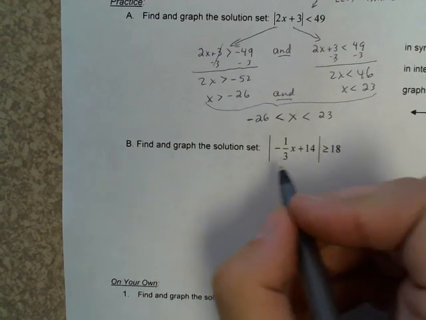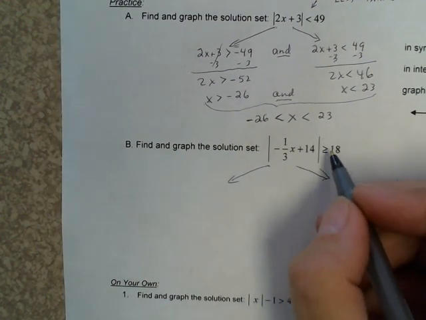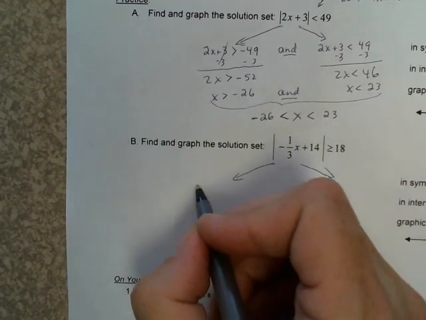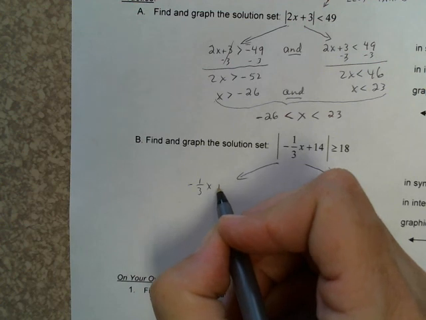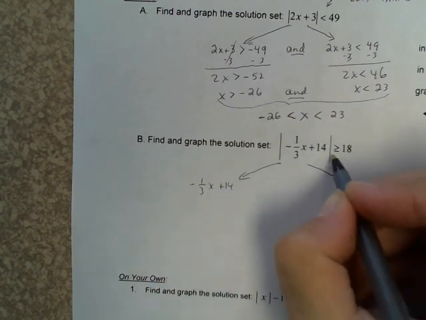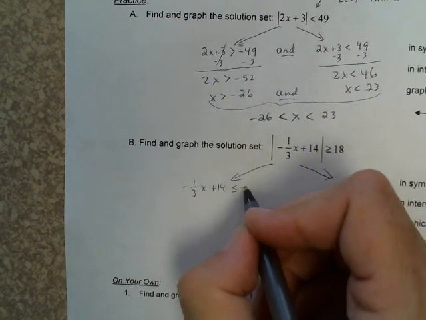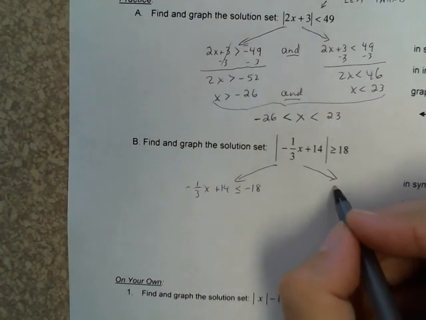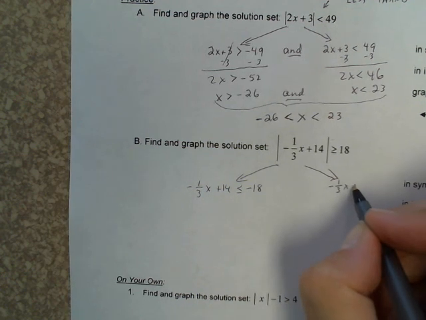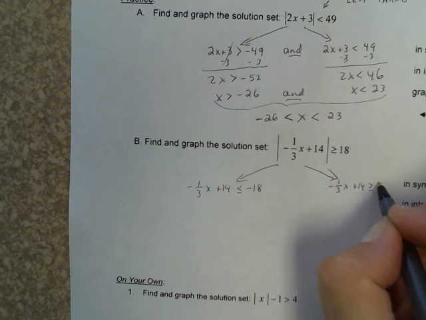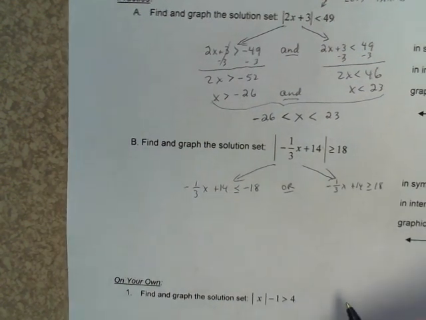On part B, we don't have to isolate the absolute value because it's already isolated. So on the left-hand side, we're going to put -1/3 x plus 14. We're going to change the greater than or equal to less than or equal to, and change the 18 to -18. And over on the right, we're just going to remove the absolute value bars. And this is a greater than, so you're going to put the word or in between.